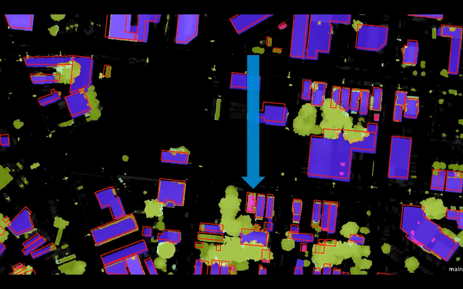And so let's come back to that building here that was classified as tree canopy. What I've got overlaid here, in red, are the building footprints. So these are existing vector data. Now you can see that they were derived from a data set that's not as spatially accurate as the LiDAR data. And so there's some offset there.